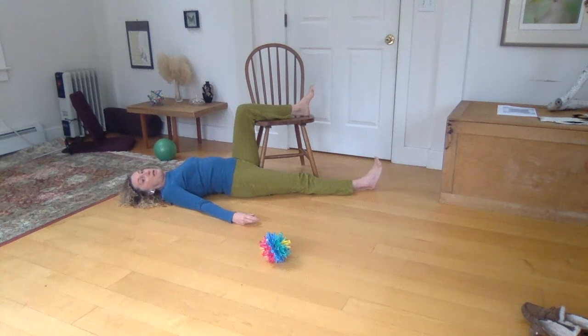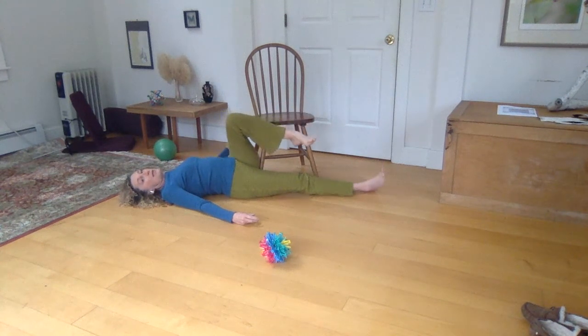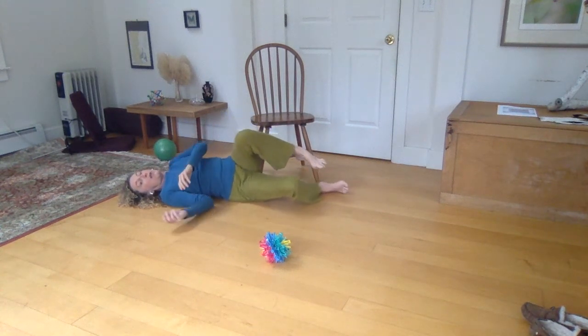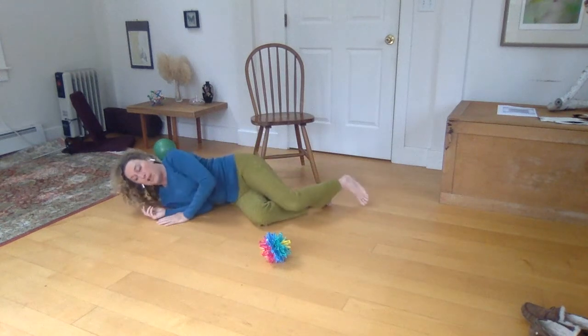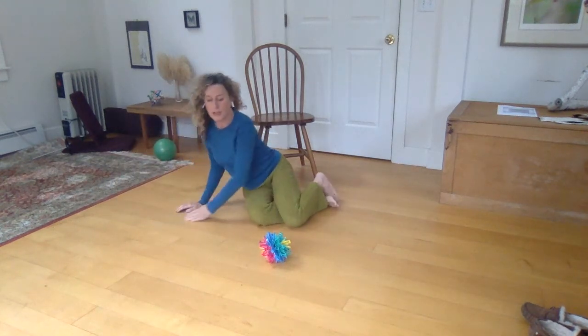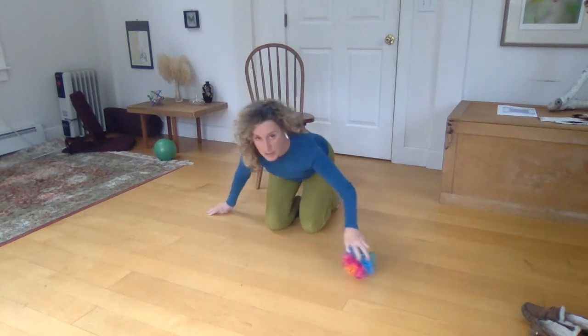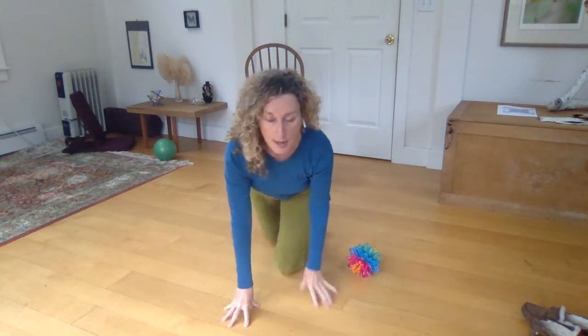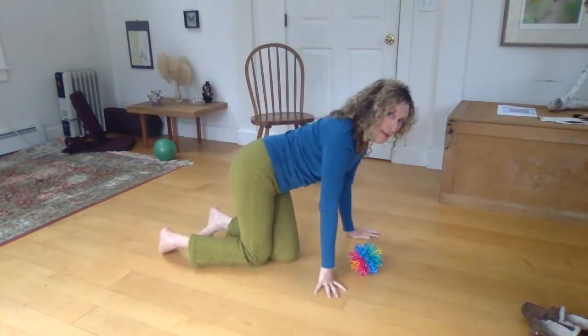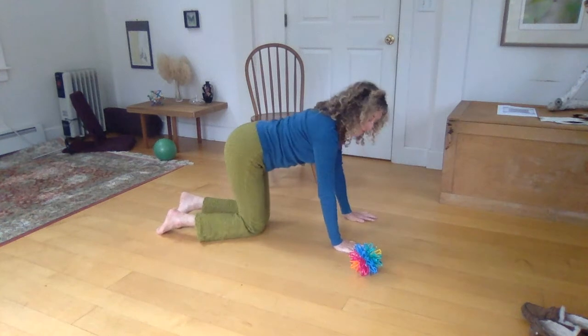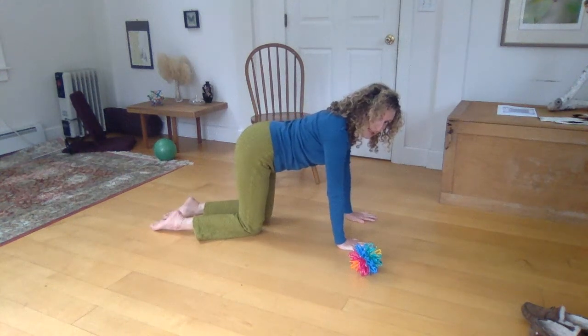And then when you feel ready, you can bring that leg down that was on the chair and roll onto your sides. And I'm going to do a really annoying thing, but I'm not exactly sure how I'm lined up with the camera, so I'm going to come to my computer for a moment and just see where I am. And then I'm going to come back out here, and I'm going to be on hands and knees.